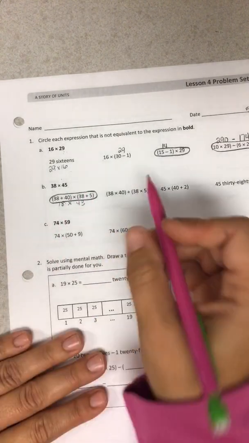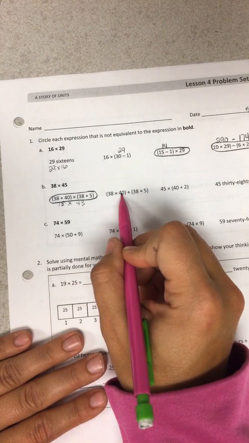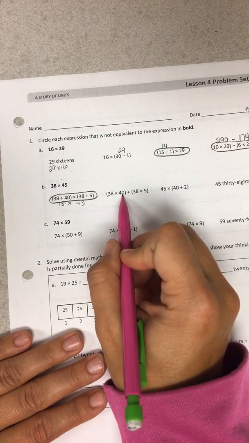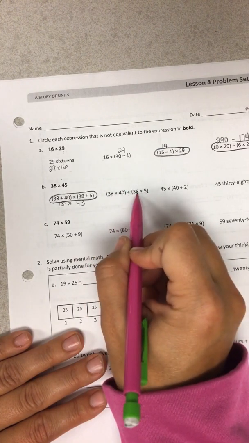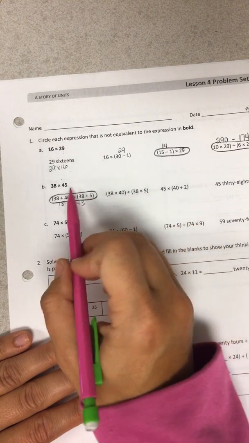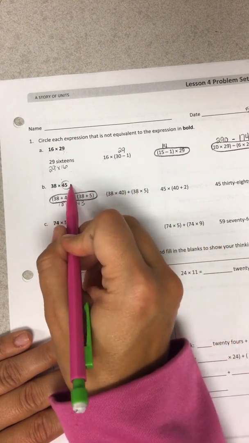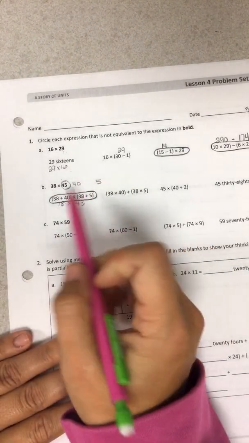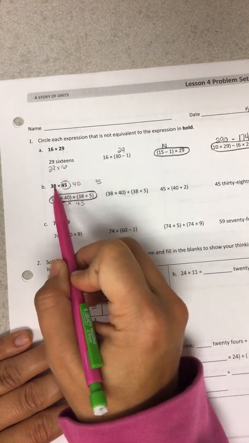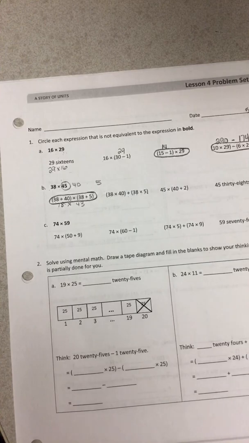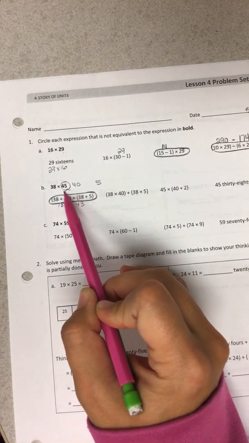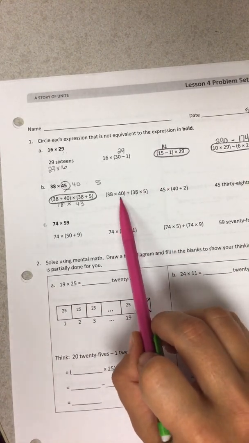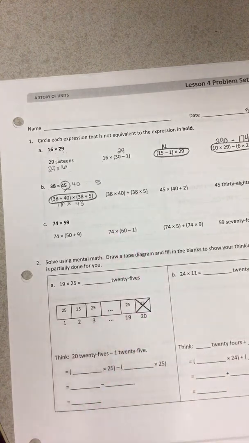Okay, so let's look here. I've got 38 times 40 plus 38 times 5. So 38 times 40. Oh, what if I do this? Look at that, 38 and 38 and 40 times 5. So it almost looks like what they did here was they took this 45 and split it into 40 and then 5. So that I multiplied 38 times 40, and then I added 38 times 5. So that one's going to be equal. And the reason is because they separated that 40 and that 5 out. Instead of multiplying it by 45, they did 40 and 5. So that one is going to be equivalent.